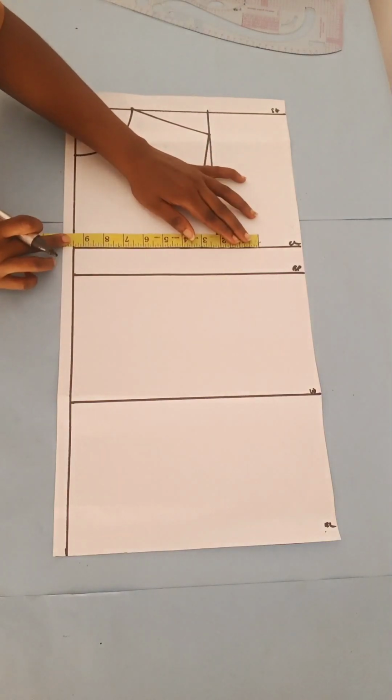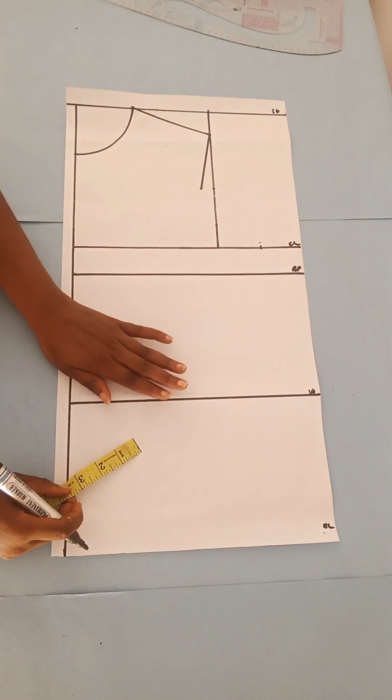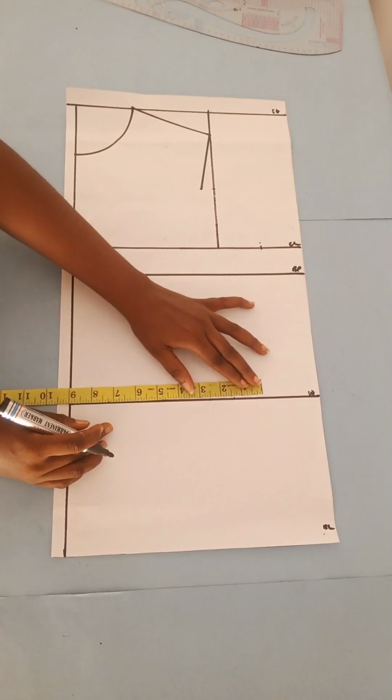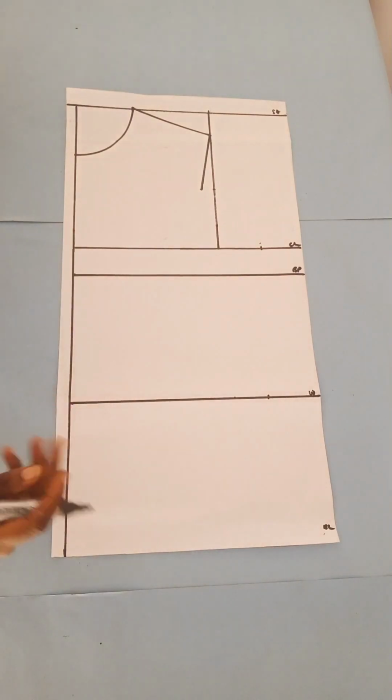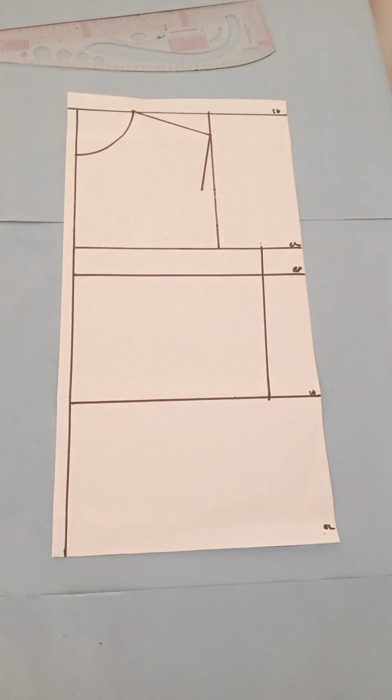So our bust measurement is 36. You divide that by 4 and you get 9. We're going to be adding half inch for ease. Our waist is 30 inches, so 7.5 per quarter. We're going to be adding 1.5 for our dart intake. So we connect that to the chest line like so.